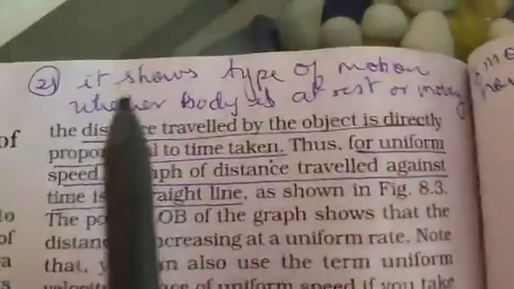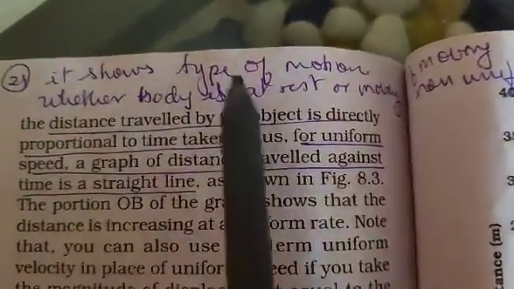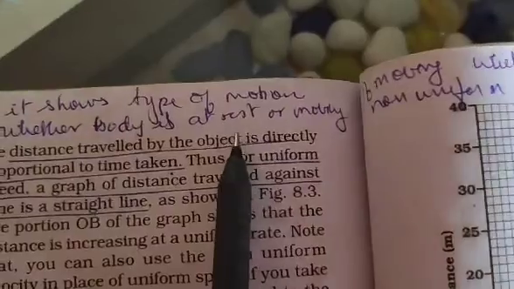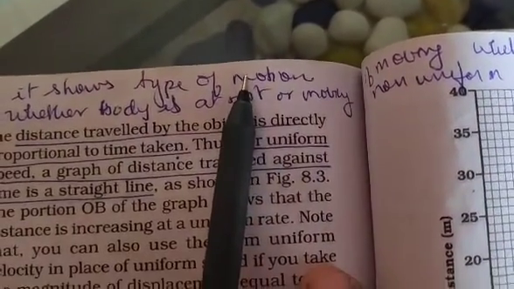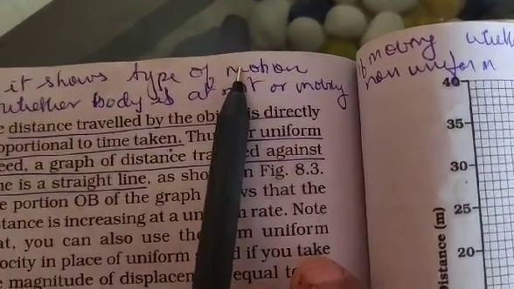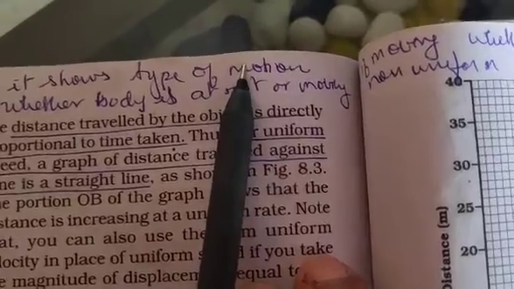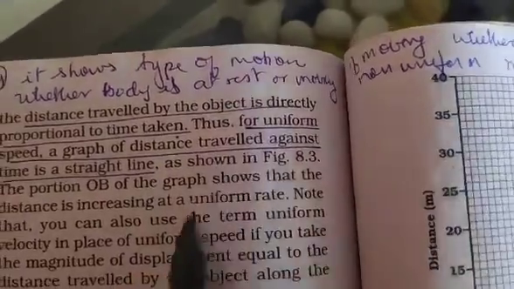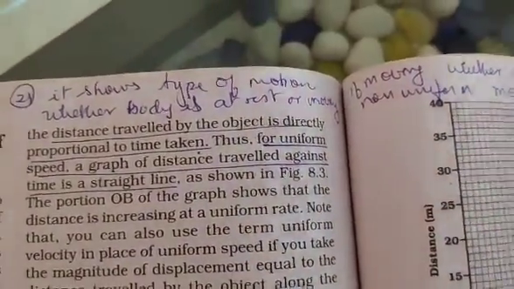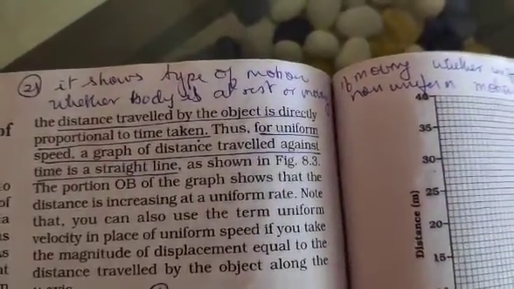The second thing which you come to know, as I have written here, is what type of motion it is, meaning whether the graph shows a uniform motion or a non-uniform motion. Let's suppose the graph is in this manner, the distance time graph is like this, an axis parallel to the x-axis.